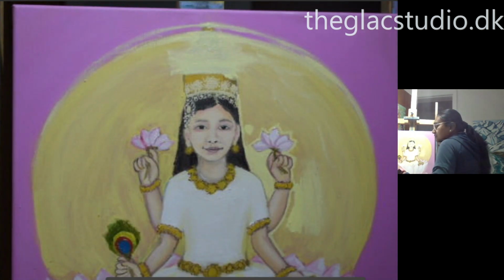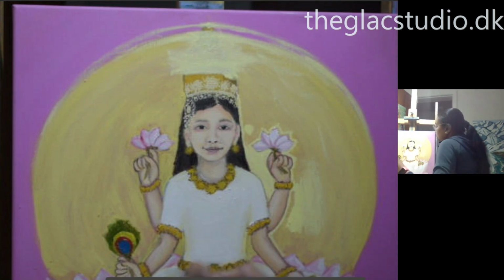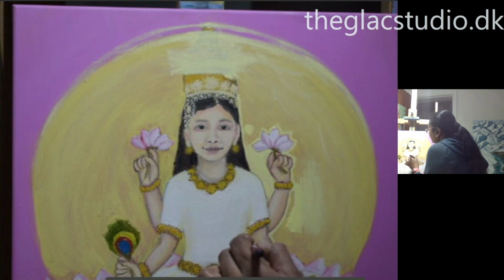Okay, and also remember I adjusted the hip line a bit here. So I'm gonna fill that in nicely.